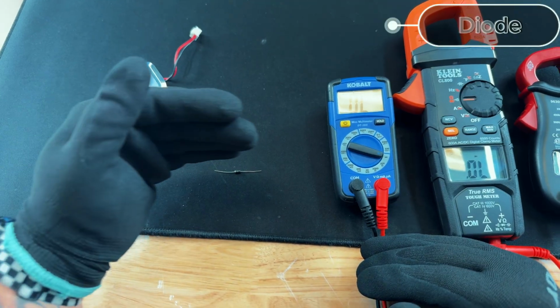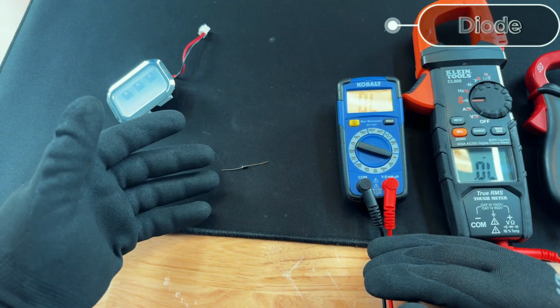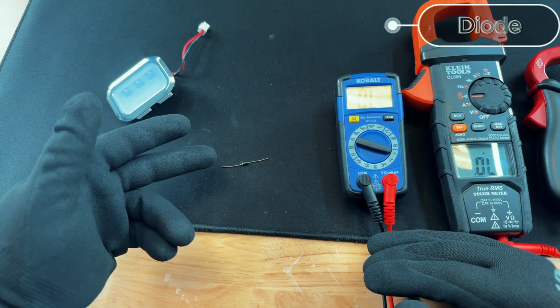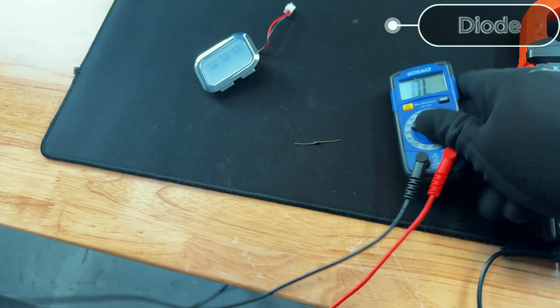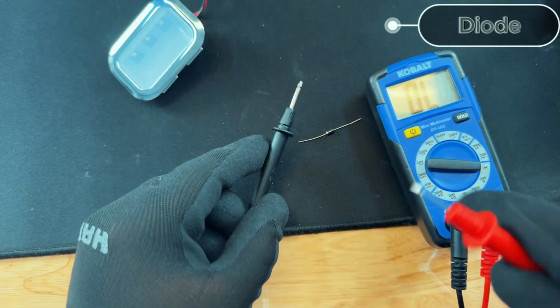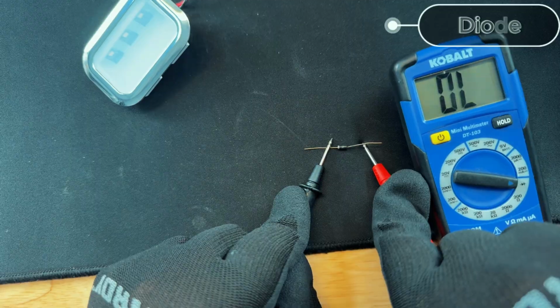It's only going to let that AC voltage go one way. It will not be able to come back. So you can't have any type of backfeed or anything like that when you're dealing with a diode. Alright, so we're going to set it to diode test. And remember your positive and negative leads, that's pretty important. So black being our negative and red being our positive, it should read voltage across.